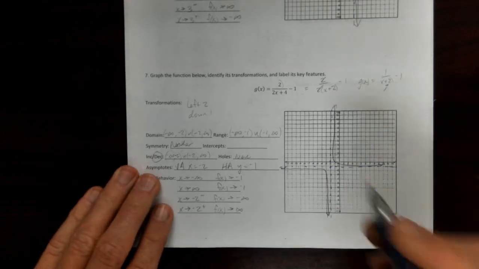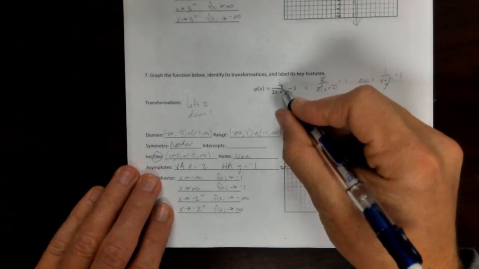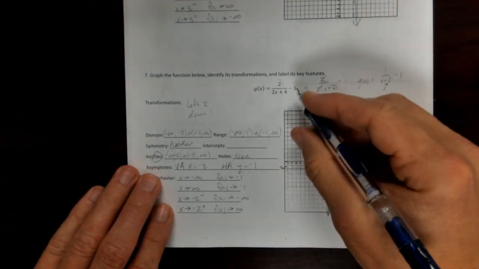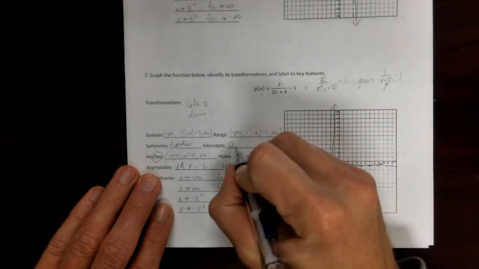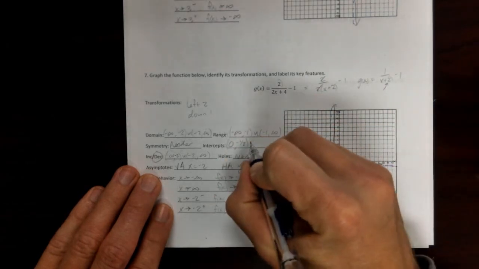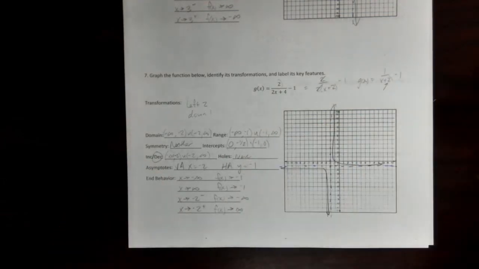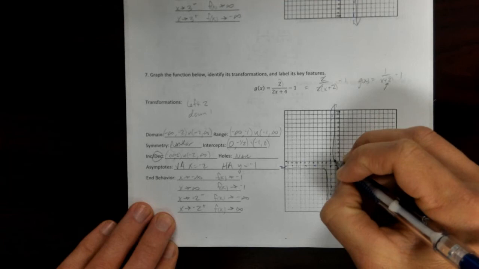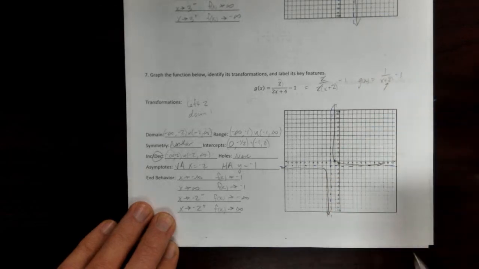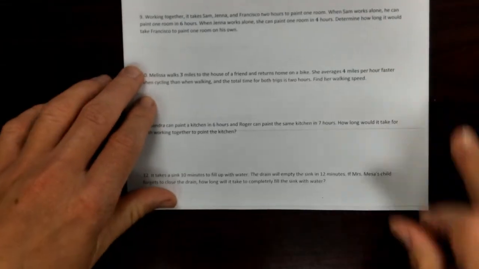The intercepts, once again, we can plug in 0 here. We get 2 over 4, which is 1/2 minus 1. We get negative 1/2, so 0, negative 1/2. My other intercept is going to be negative 1, 0. And those are the 2 intercepts. Alright, let's go on to our word problems.